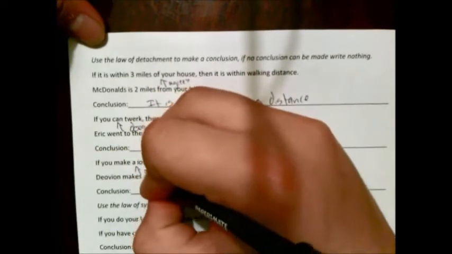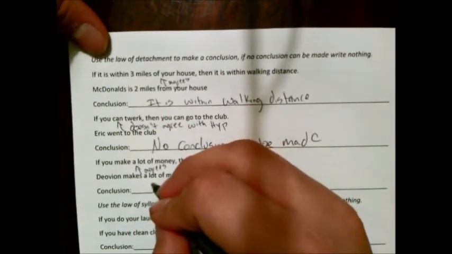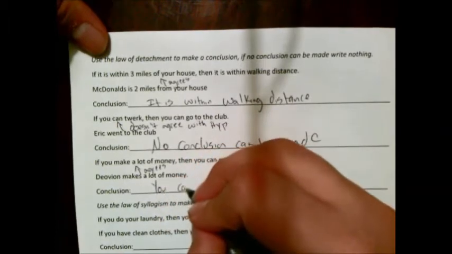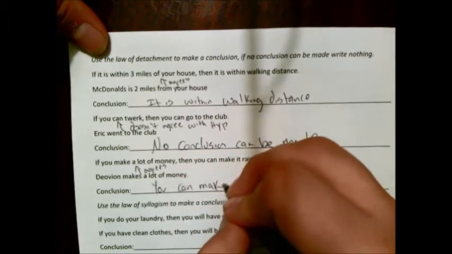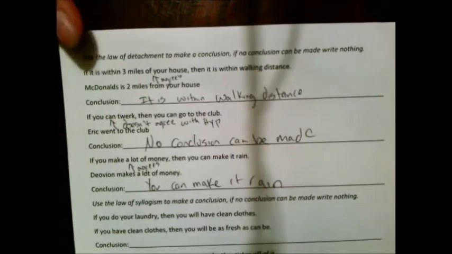The Avion makes a lot of money. So the thing is, if you make a lot of money, then you can make it rain. The Avion makes a lot of money, so this agrees. So the conclusion is you can make it rain. Alright? It's the whole idea behind that. Alright, so that is the law of detachment.